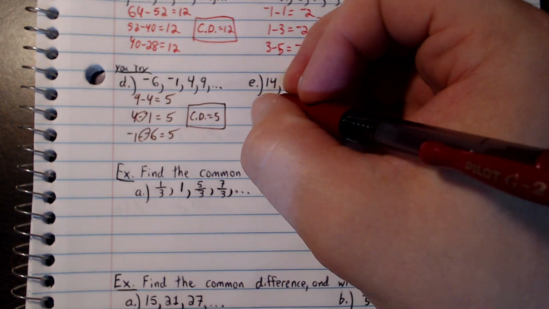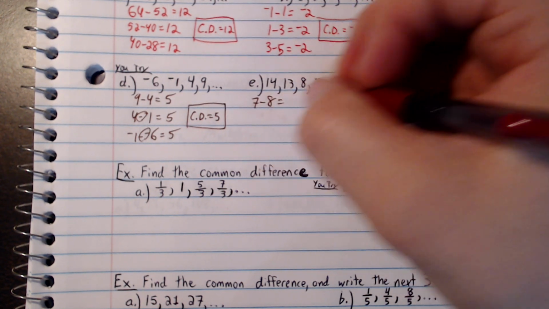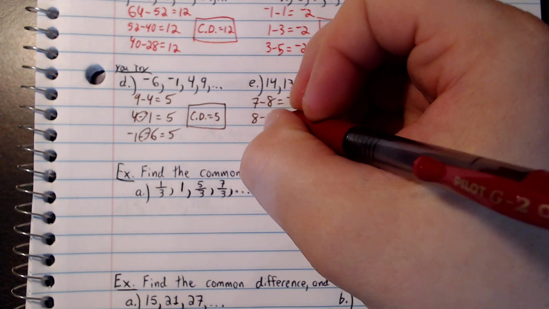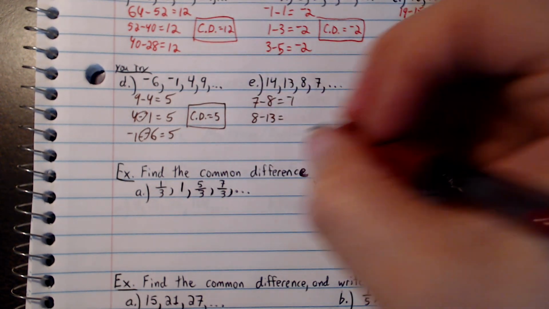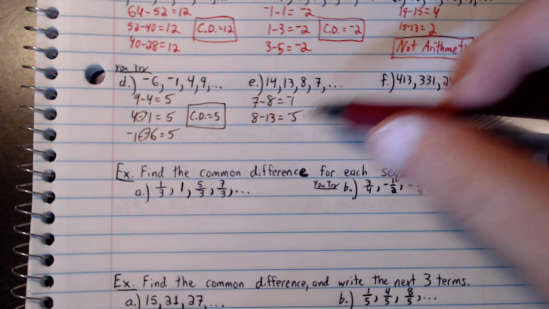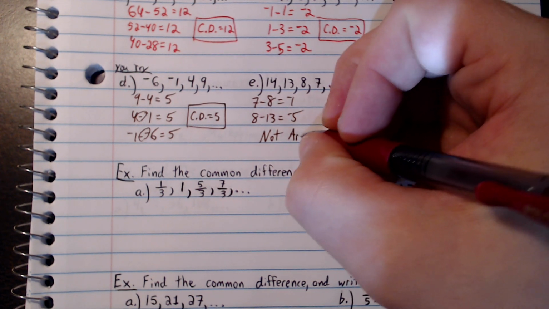Okay, from 7 to 8, well, that's -1. And from 8 to 13, well, that's -5. So right away I can already see that there's a big problem here. These two numbers don't match. This is not arithmetic.